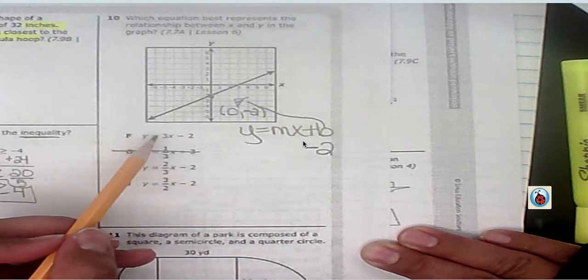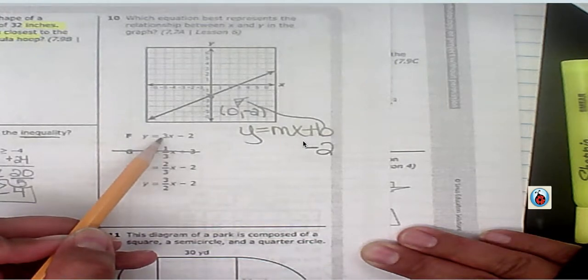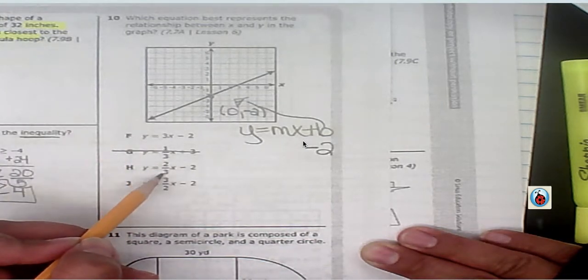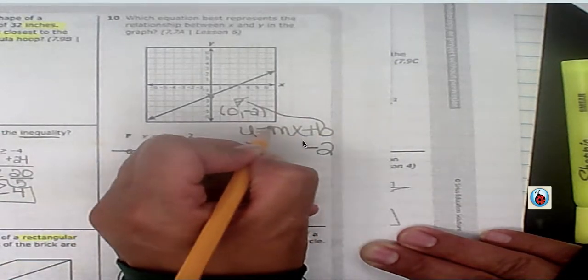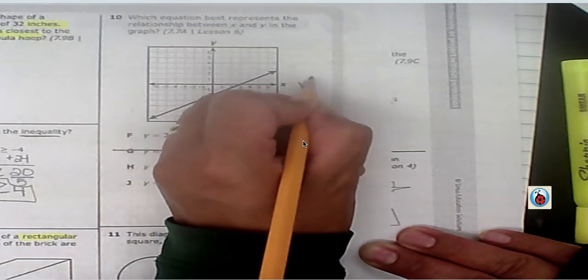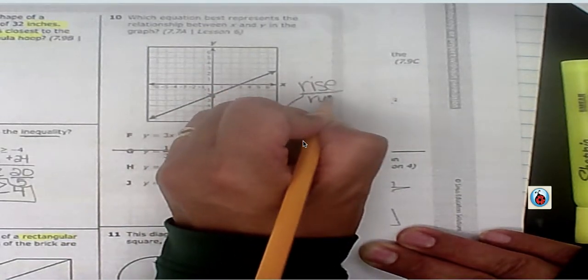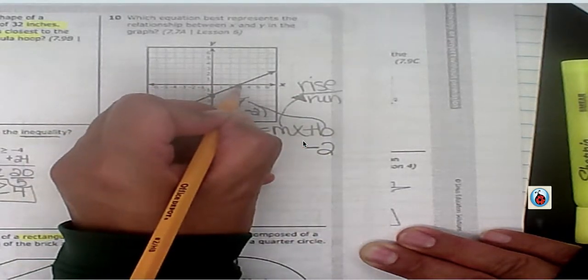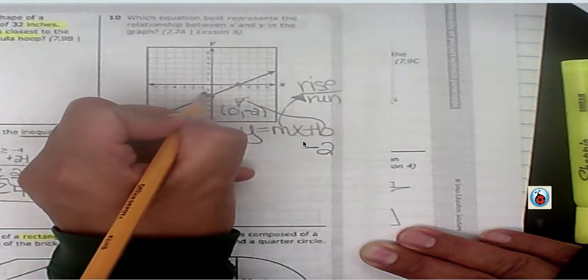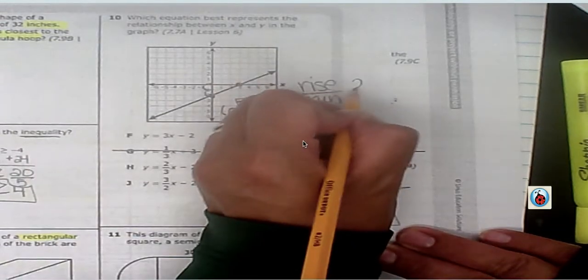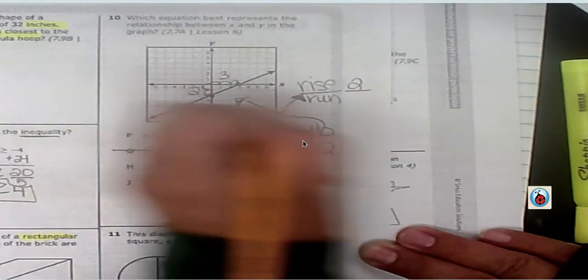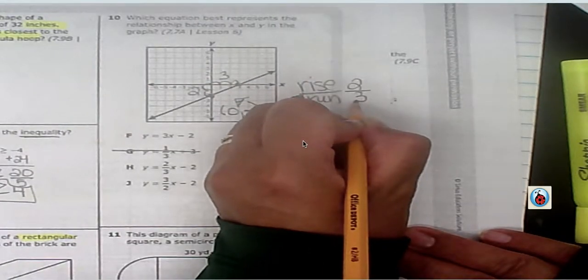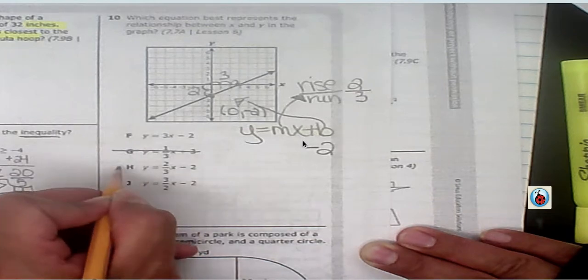Now your m is either rising 3 running 1, or you're rising 2 running 3, or you're rising 3 running 2, because your m is going to be rise over run. So I'm going to go ahead and look for this point here, and I'm going to start doing my rise. So I'm going to rise 1, 2. So I'm already going up 2, and then I'm going to run 1, 2, 3. So this is a rise of 2 and a run of 3. So that means that my answer is H.